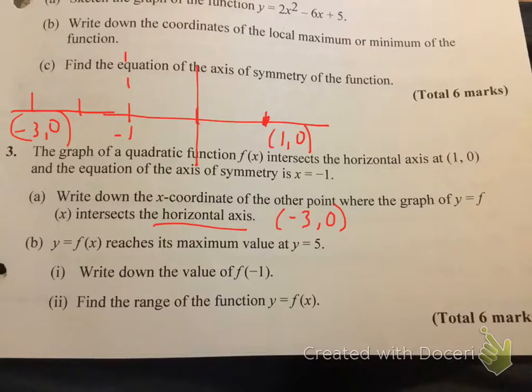So it says write down the x-coordinate of the other point where the graph intersects the horizontal axis. So I have that. It's negative 3, 0. It reaches its maximum value. Maximum means the parabola is negative. I'm just adding to my sketch, and I know that it goes all the way up to 5. So I know this point, the coordinate is negative 1, 5. So it says write down the value of f of negative 1.